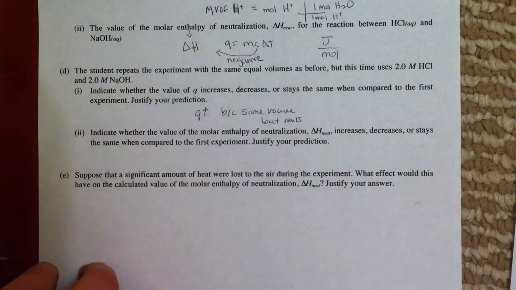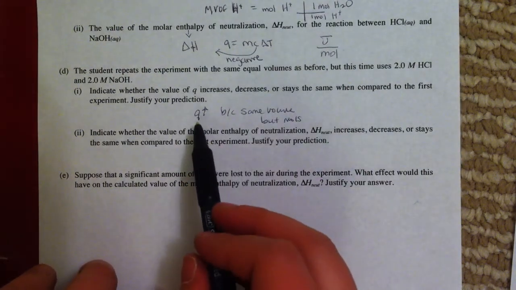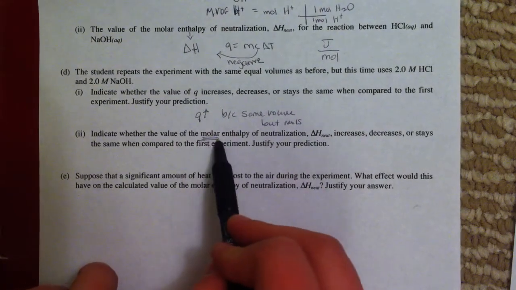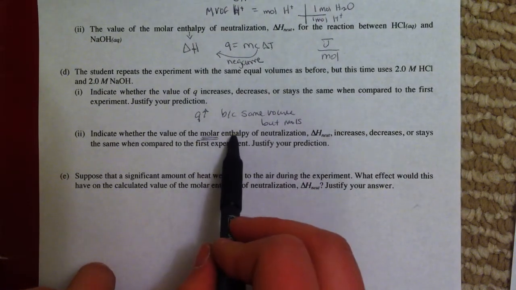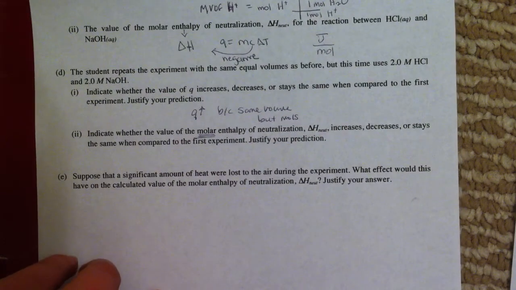Indicate whether the value of the molar enthalpy of neutralization will increase, decrease, or stay the same. And we know it's going to stay the same because we're looking for the molar enthalpy, so we'll take those joules, and even though there's more joules, we'll be dividing by more moles, so we'll get the same value.